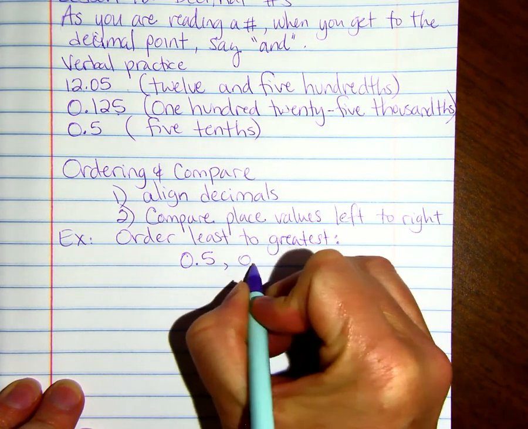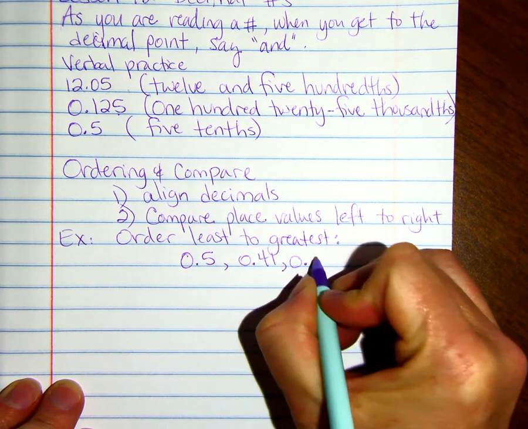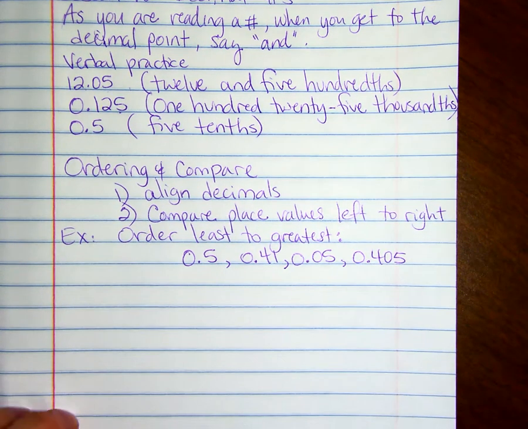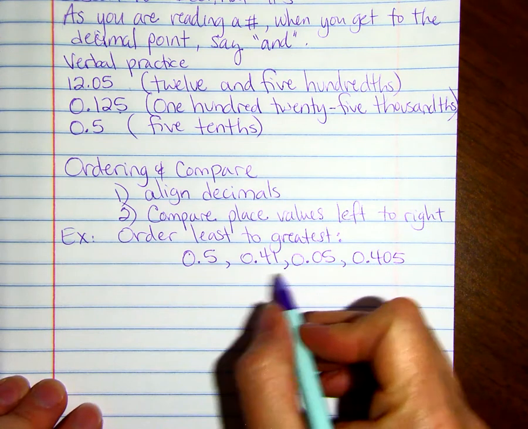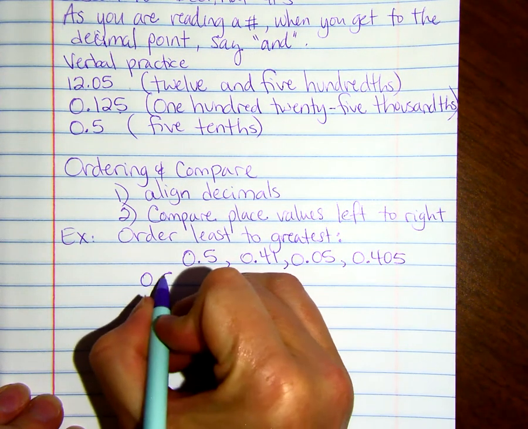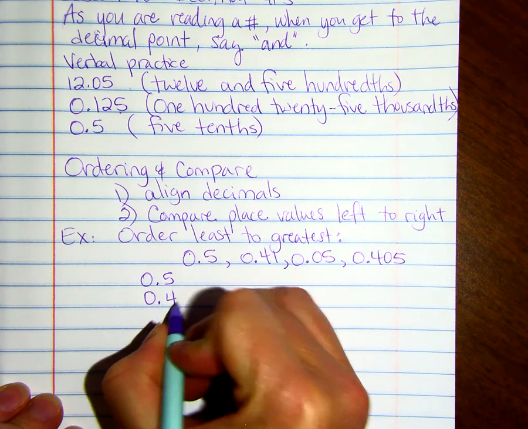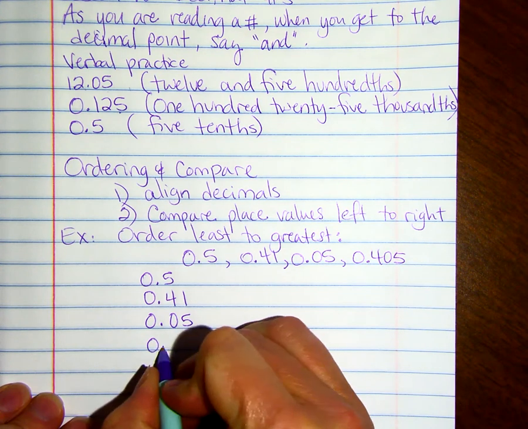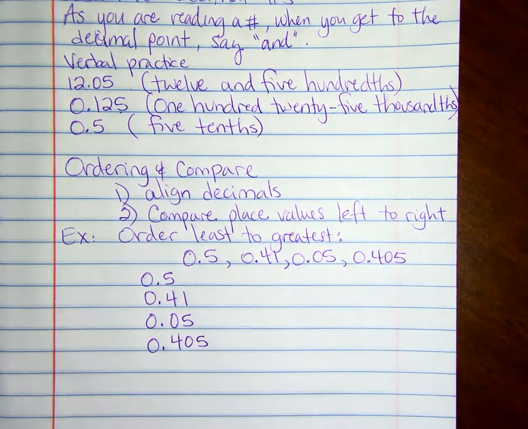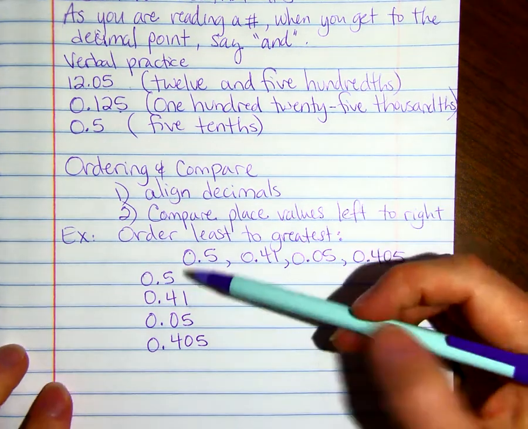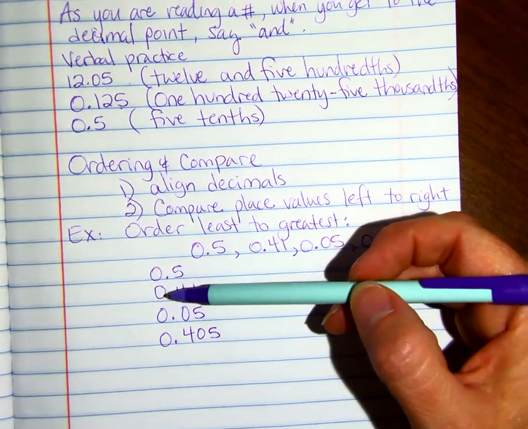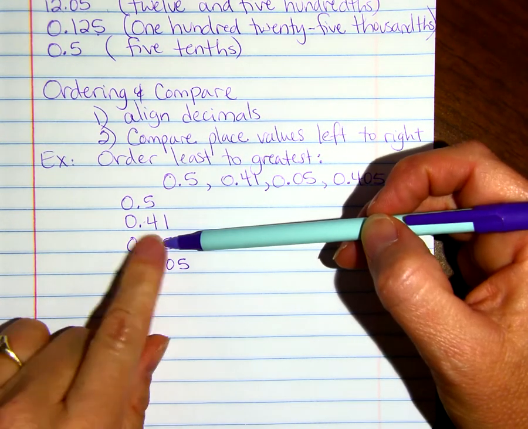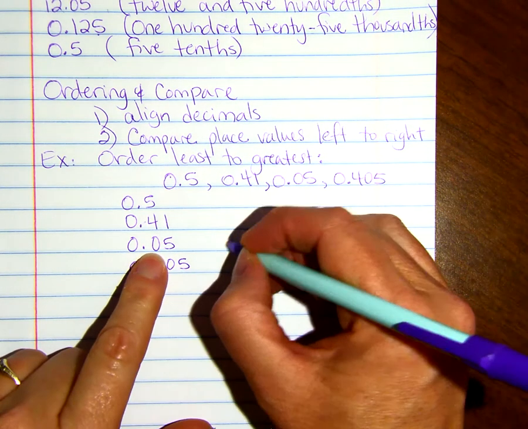Okay, so we're going to order these numbers least to greatest. 5 tenths, 41 hundredths, 5 hundredths, and 405 thousandths. So we're going to list them with all the decimal points lined up. So if we are looking from left to right, the first digit is 0, so they're all the same. And then we come over to the next one, the 0 is the smallest. So this would be the very first number we would write.